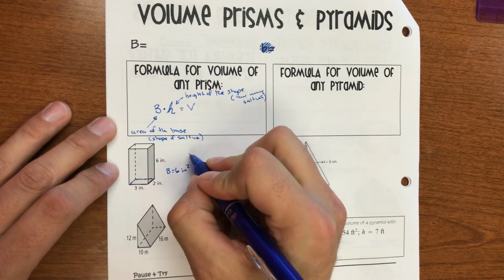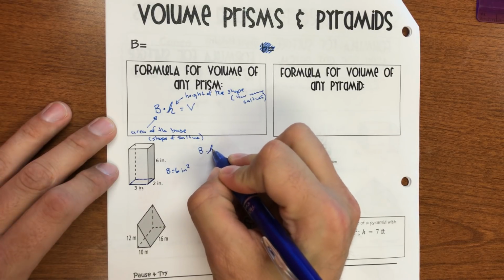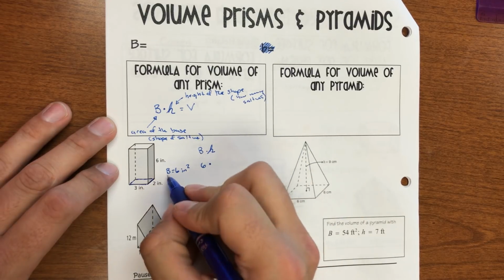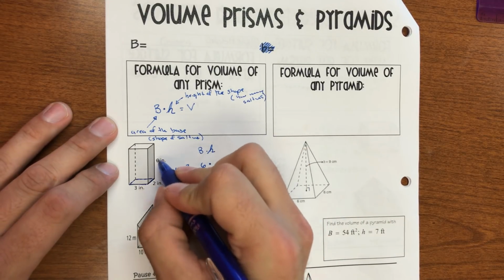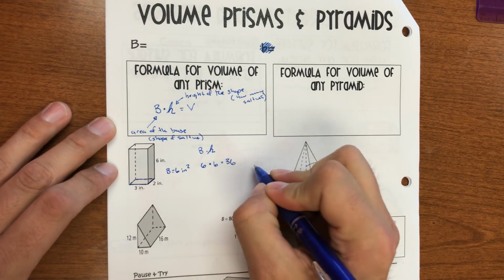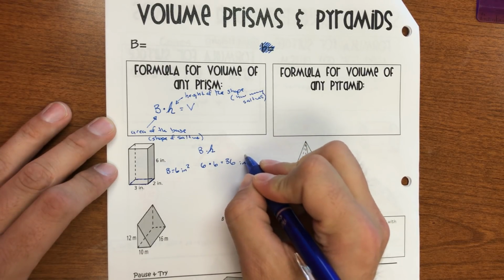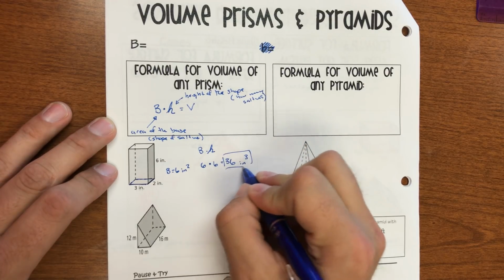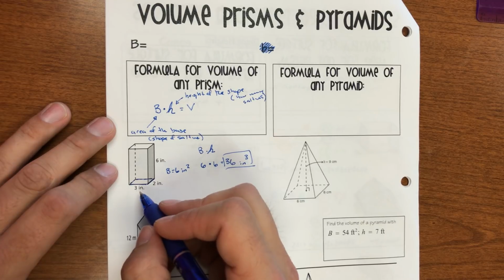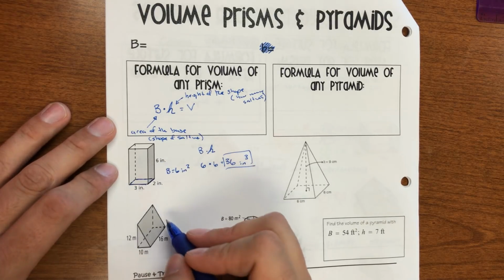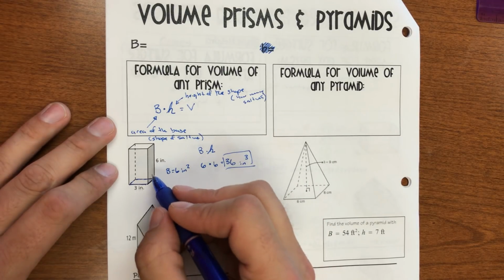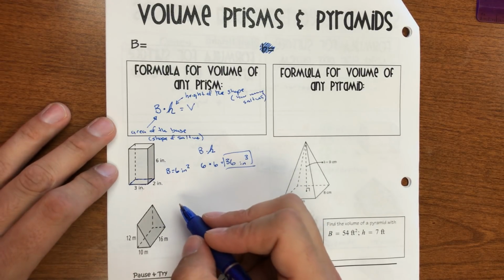So I take big B times h, the height of my object, which is 6 for my big base, and then h, my height of the object, is 6. So 6 times 6 equals 36 inches cubed, because we're in 3 dimensions now. Our volume is 3-dimensional. We're not doing area anymore. It's 3 dimensions, so 36 inches cubed. That gives me the volume of this prism.